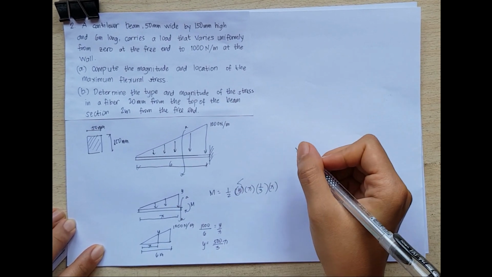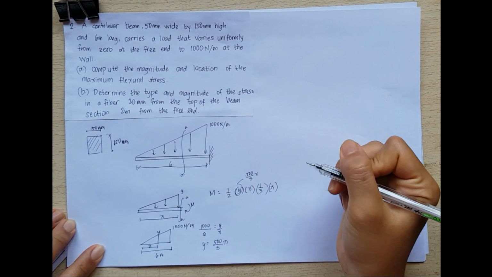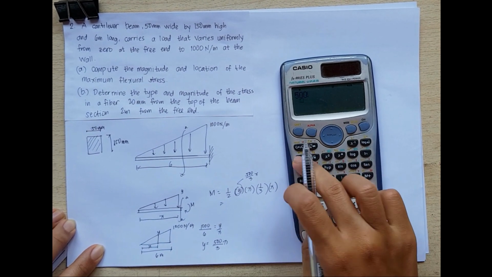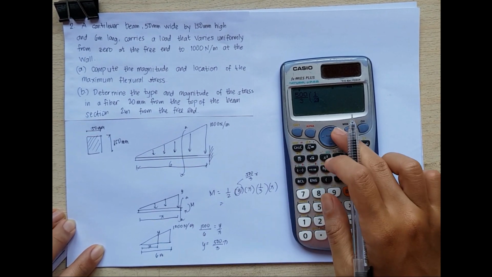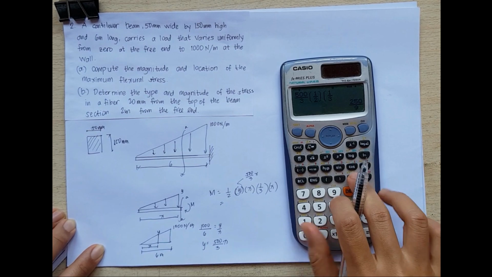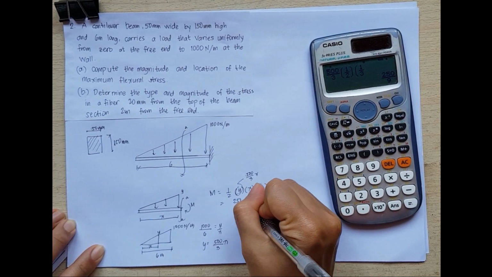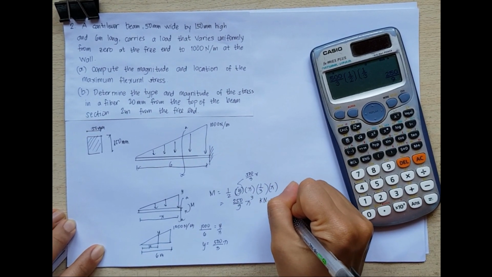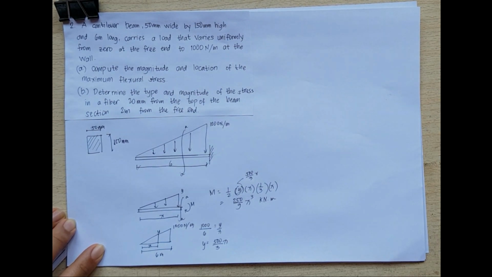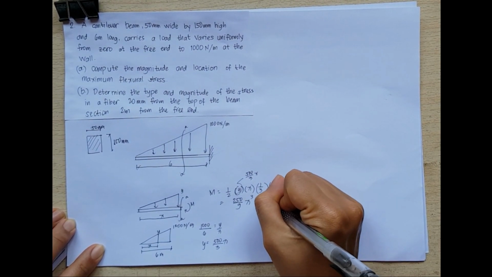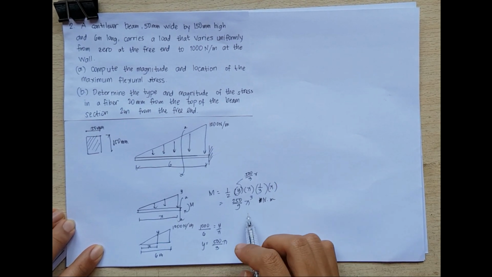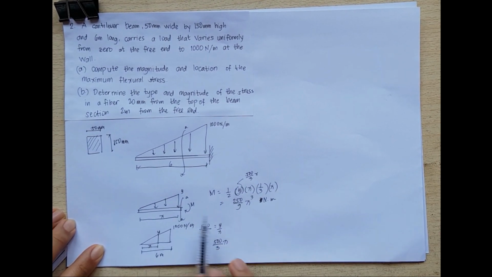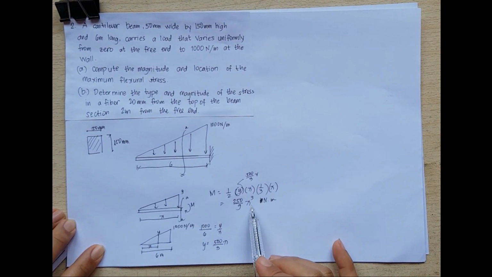So, magiging 500 all over 3 x multiplied by 1/2 multiplied by 1/3. So, we have 250 all over 9 x cubed Newton dot meter. So this is now the moment at any section or at any length. So substitute lang natin yung value ng x.